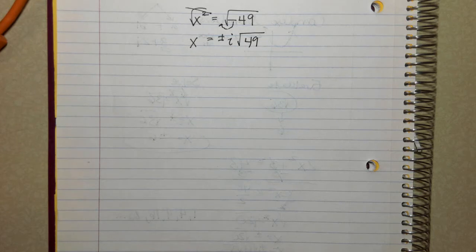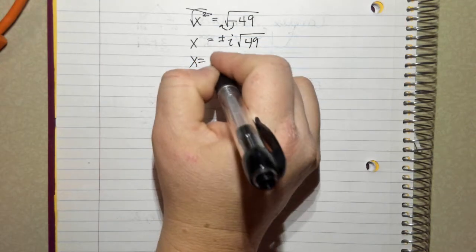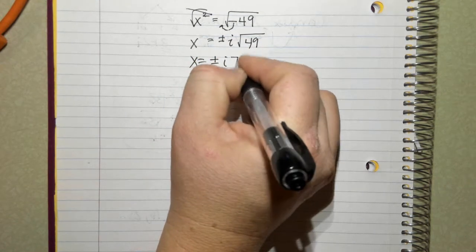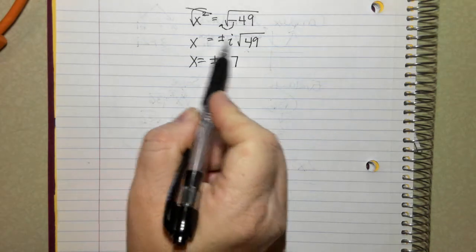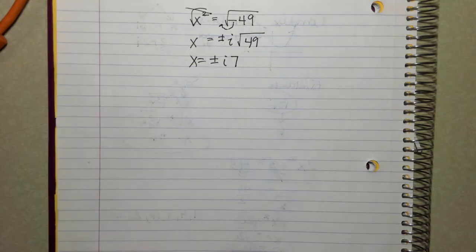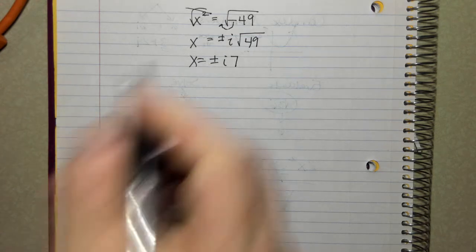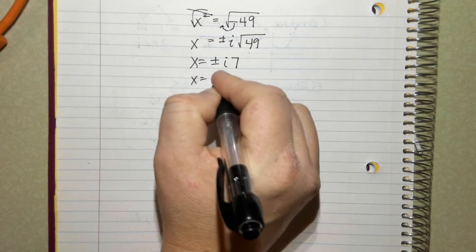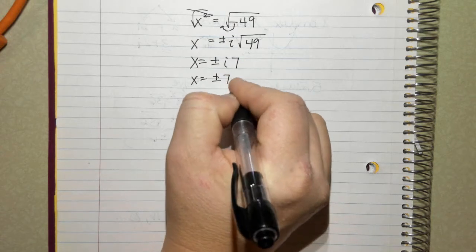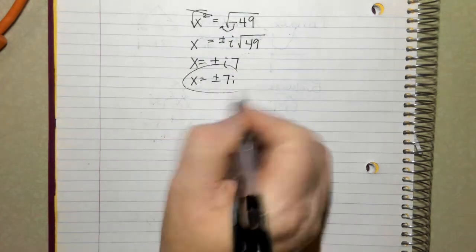You can take the square root of 49. x equals plus or minus the square root of 49, which is 7. I still have 2 answers. This is not wrong, but it's kind of like starting a sentence without capitalizing the first letter. So instead, we like to put the 7 behind the i, so it's 7i. And this would be my final answer.